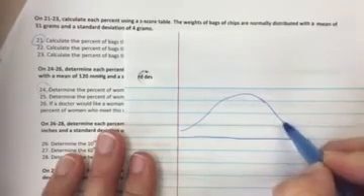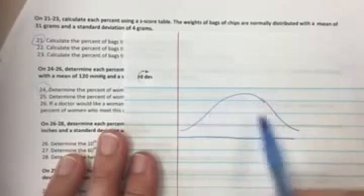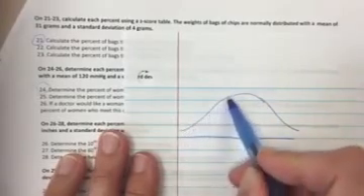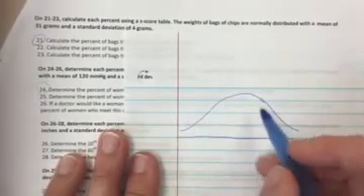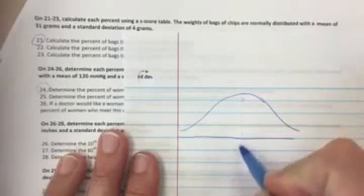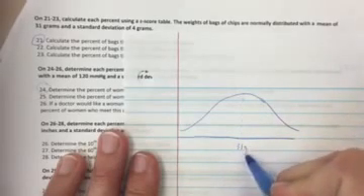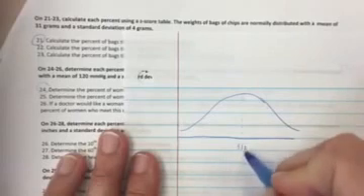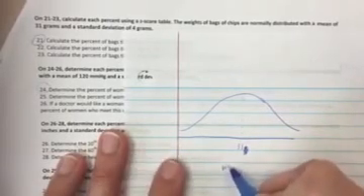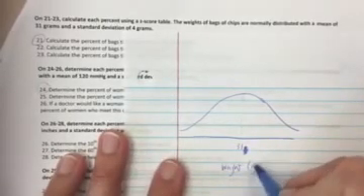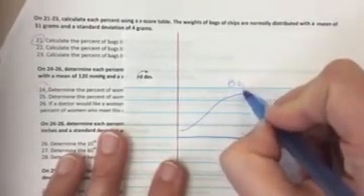So they've collected a lot of data about bags of chips, and the weights are normally distributed, and the mean right there in the middle is 31 grams. So I'm going to write just 31, and then down here I'll say weight in grams. We're talking about bags of chips.